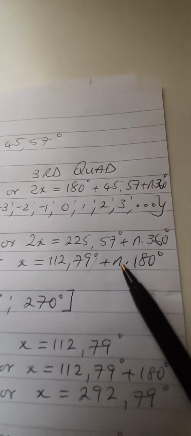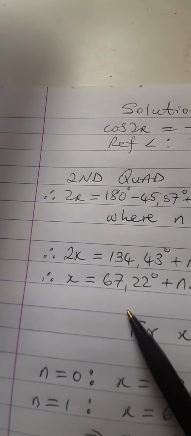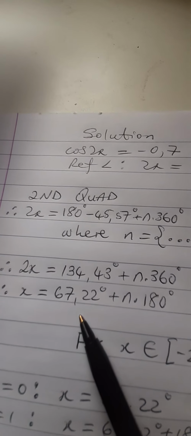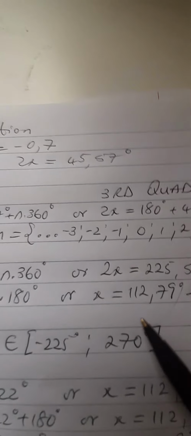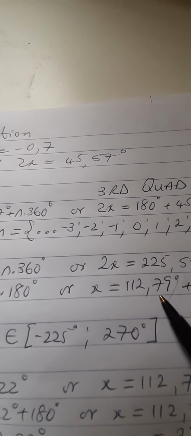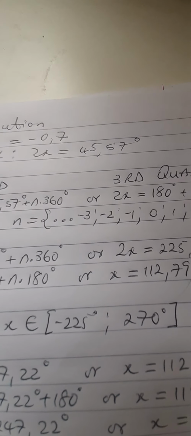This makes sense because the period for the cos of 2x is 180 degrees. Then this is your general solution: x is equal to 67,22 degrees plus n times 180 degrees, and x is equal to 112,79 degrees plus n times 180 degrees.